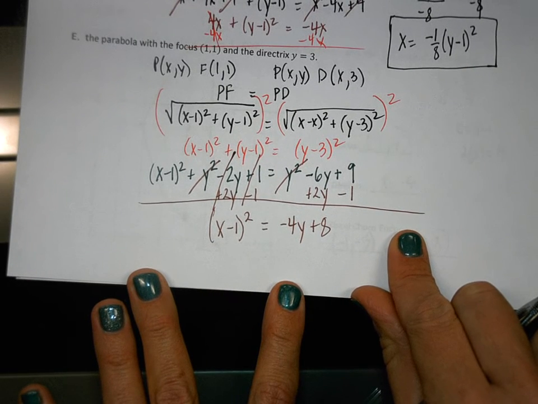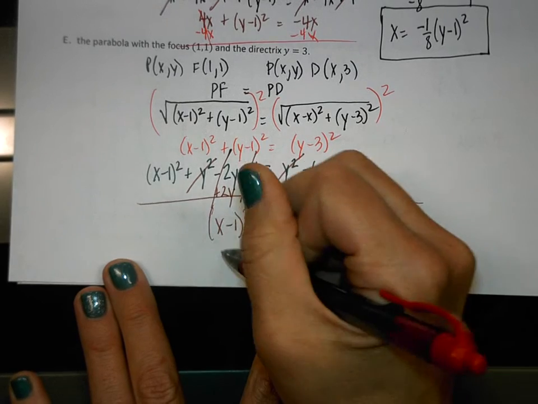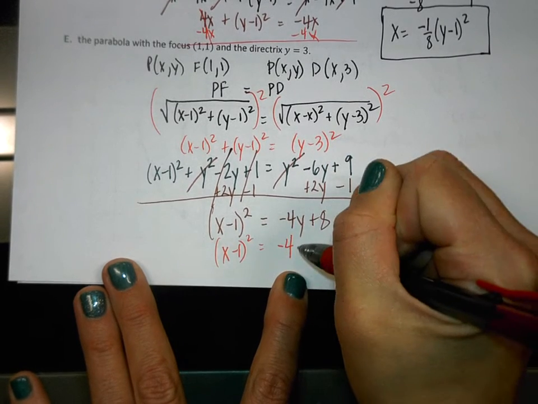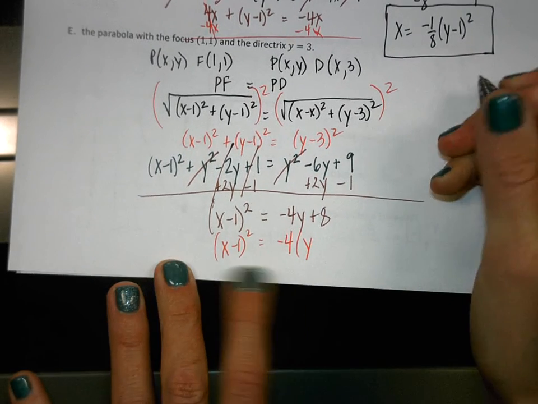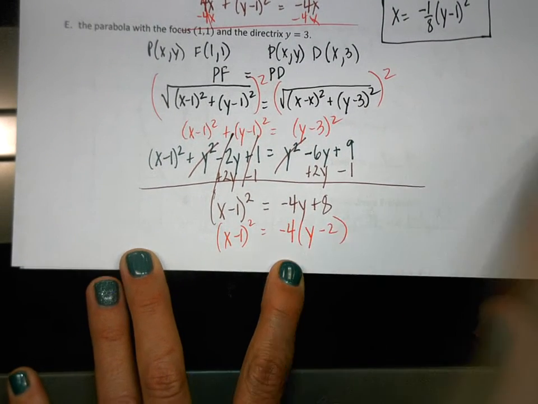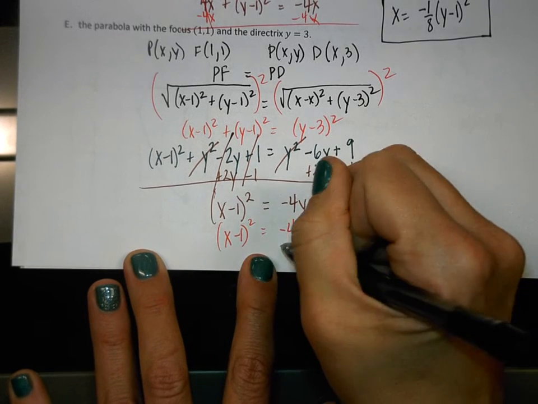And so in this case, what would I end up factoring out? Negative 4, and I'd be left with what? y minus 2, good. And so to get rid of the negative 4, divide by negative 4 to both sides.